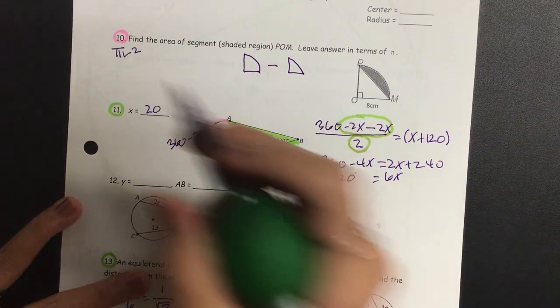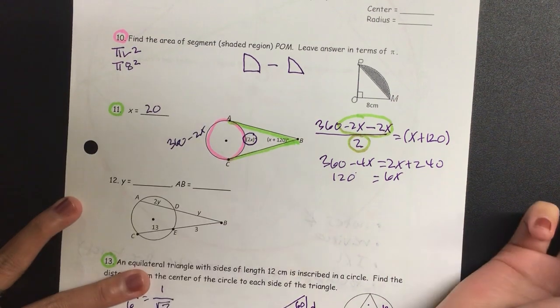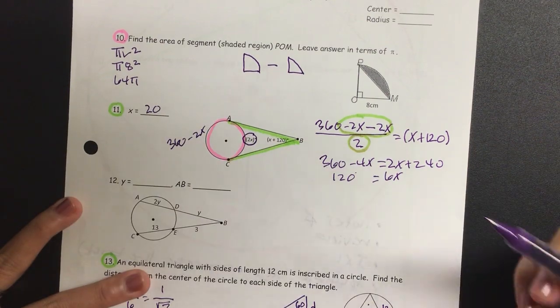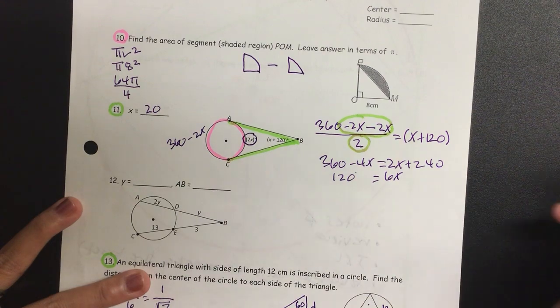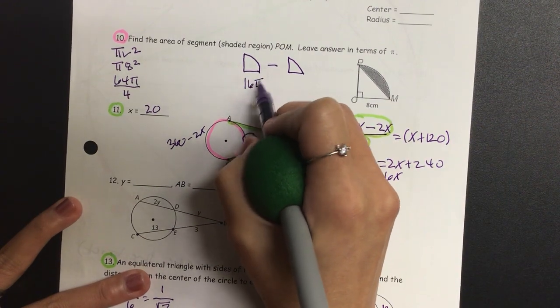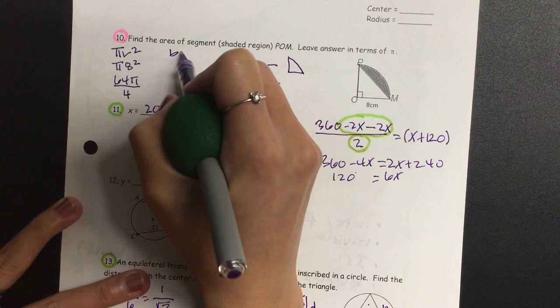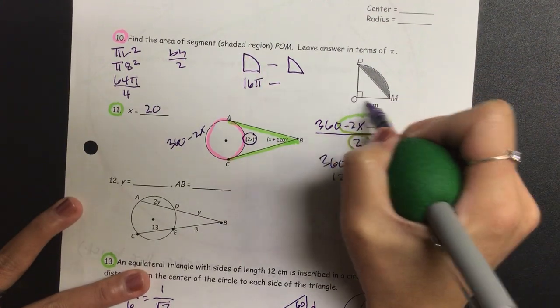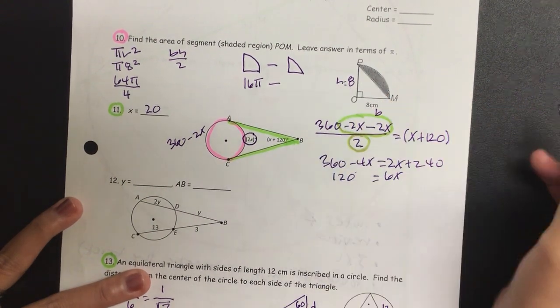So our pi r squared for this one will be pi 8 squared. Isn't that 64 pi? But I only need a quarter of it. So what is 64 pi divided by 4? 16 pi. That's going to go right here. Minus. Now I need to find the area of the triangle. The formula for the area of the triangle was base times height divided by 2. And the nice thing about the circle is that the radius will always be congruent. So there's our little base and the height.